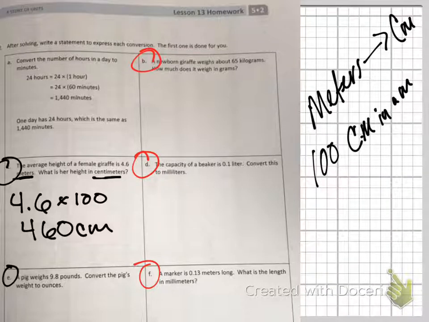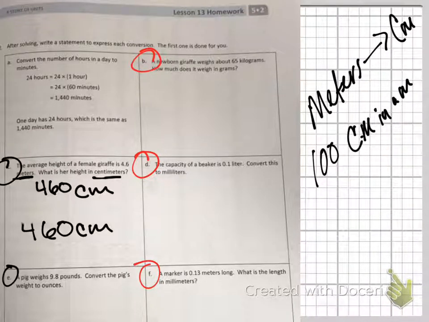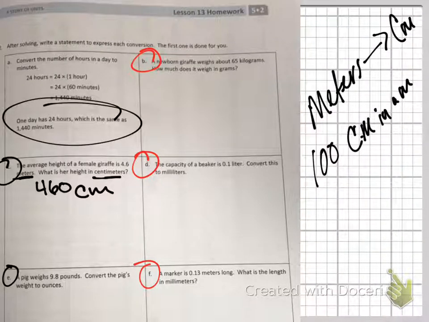But that's not all. It's stated we need to write a sentence that goes along with this. So let's write one real quick. We can use the original statement, just change it into our own words and make it fit what we have.